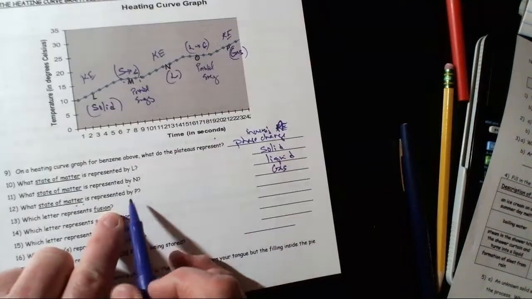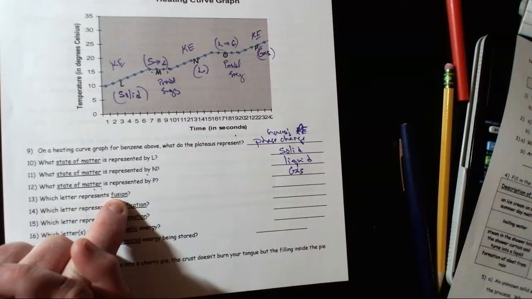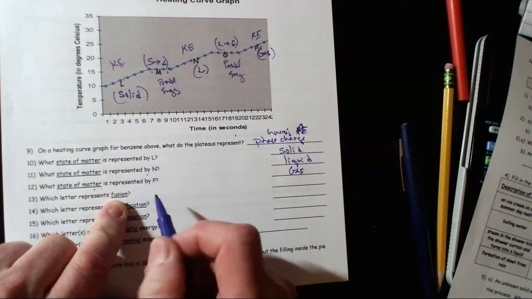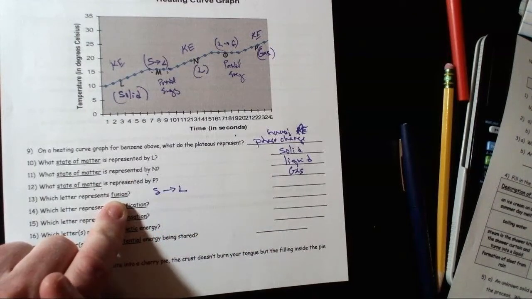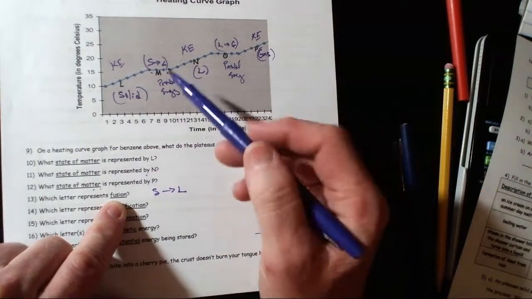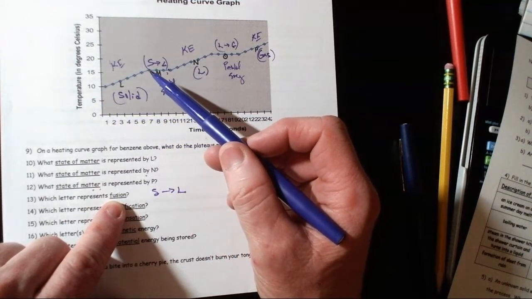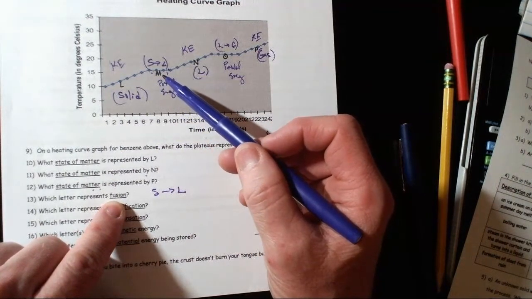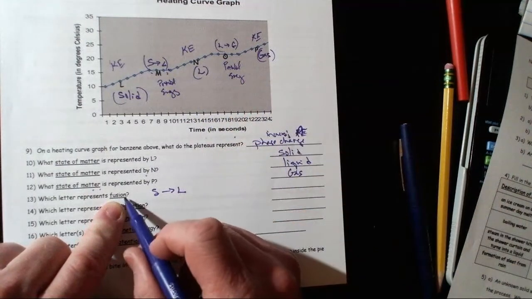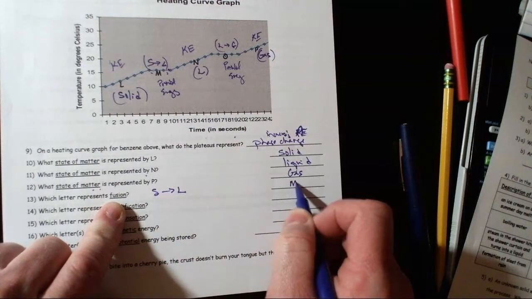What letter represents fusion? Fusion is probably one of those words that you're not used to using, but remember what fusion is. Fusion is what we would use for melting. So melting is when we go from a solid to a liquid. Look right here. It's a solid here where the temperature is increasing. Once it reaches this point, the common melting and freezing point, we have a solid and a liquid. So fusion, solid going to liquid, is going to be at letter M.